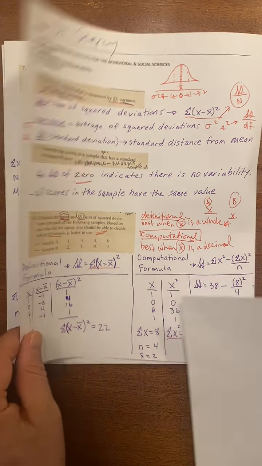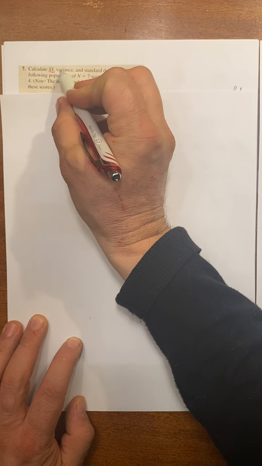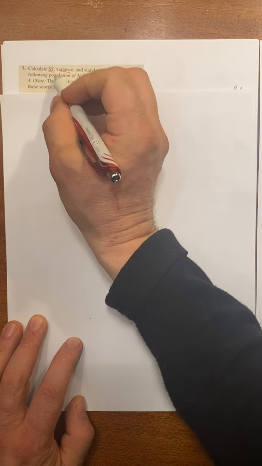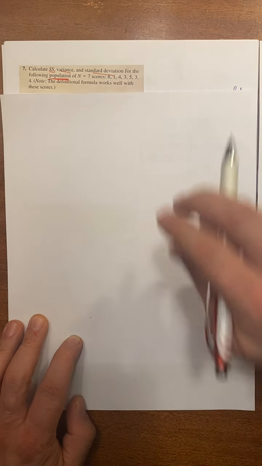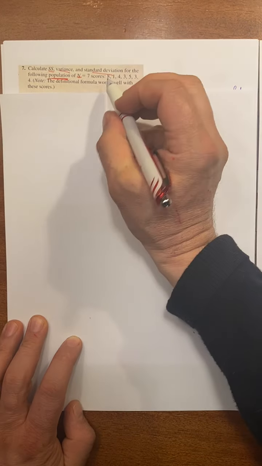So moving on to the next set of problems, we're ready to talk about number 7. On number 7, the question is asking to calculate the sum of squares, the variance, and the standard deviation for the following population. Right here, we want to pay attention to the fact that we are being told that the data that we're looking at is population data as opposed to sample data. You may even notice that they're using population notation.